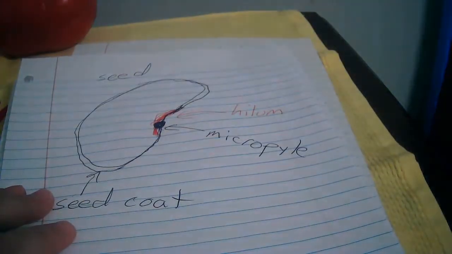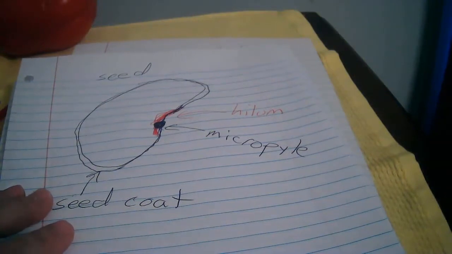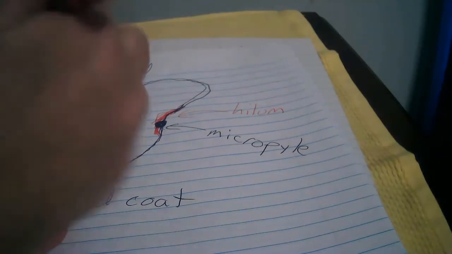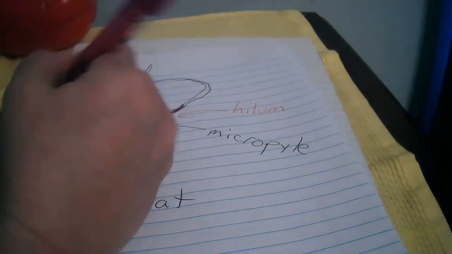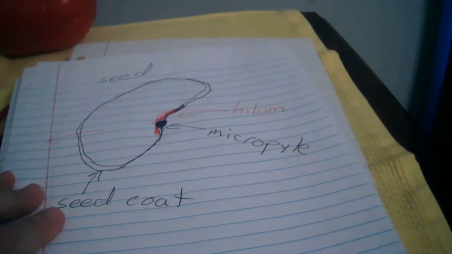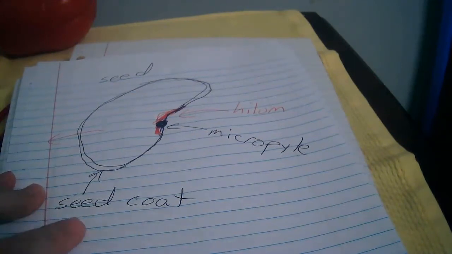Okay? So we've got the seed coat, and then we have the endosperm, which is basically all the stuff inside here. It's very starchy, and it contains food for the embryo, and this is the reason that the seed can survive for so long. So this is called the endosperm.